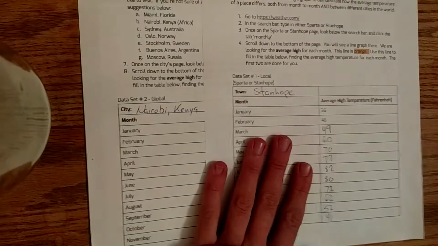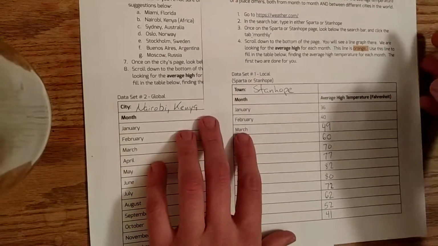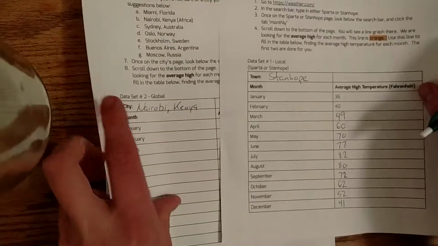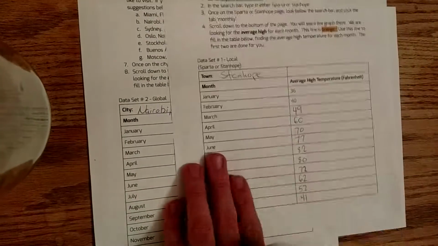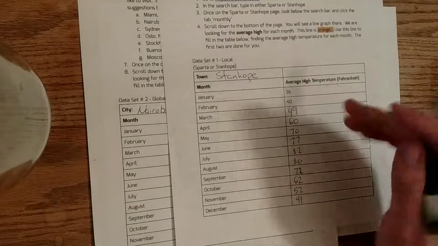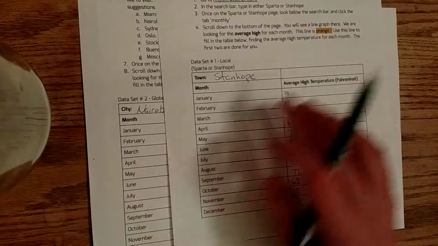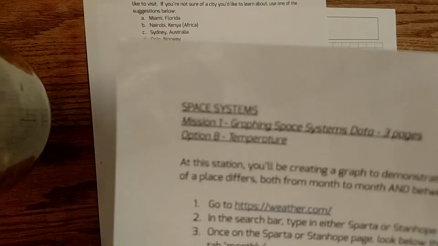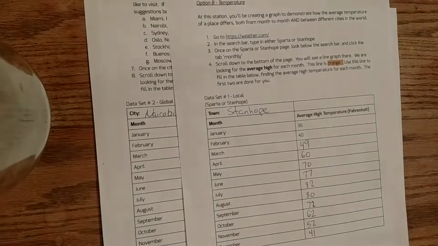Guys, Mr. Morris here. I'm just making a video instruction guide to show you how to create a graph based on the data that you collected for Mission 1, Option B. This is the same paper that I have that you all filled out on your doc. It's the same exact thing.